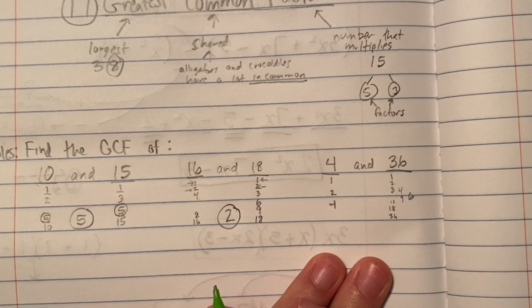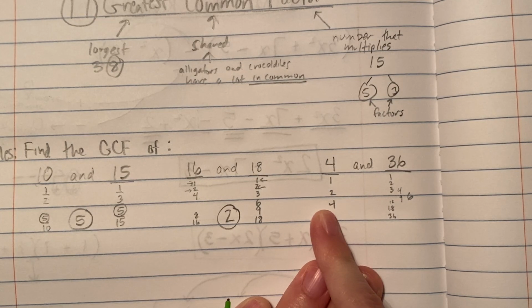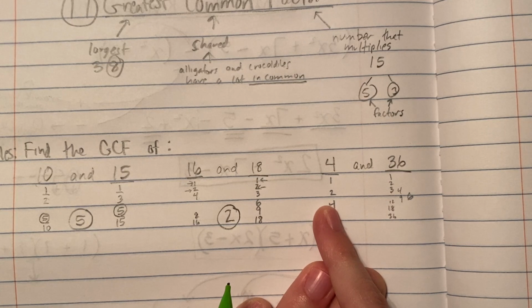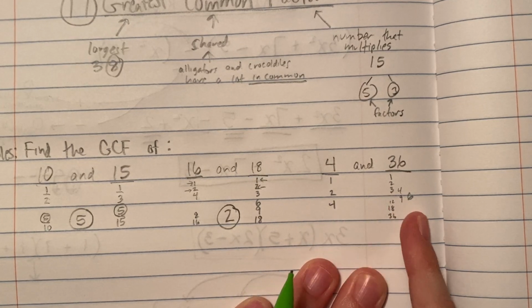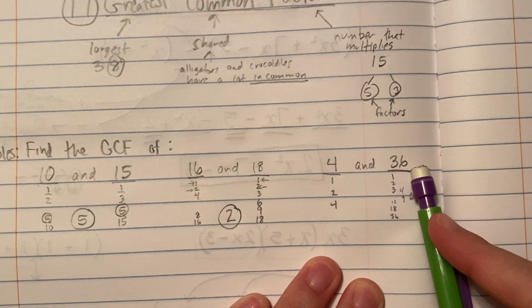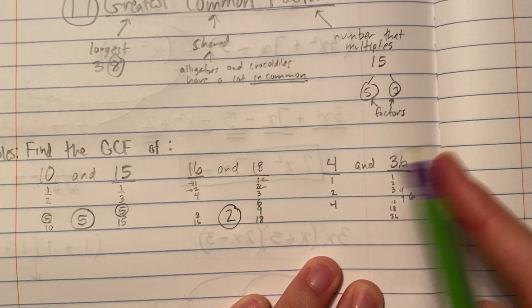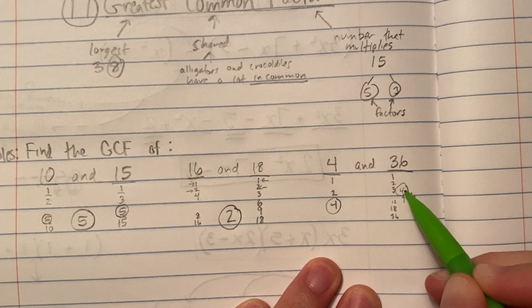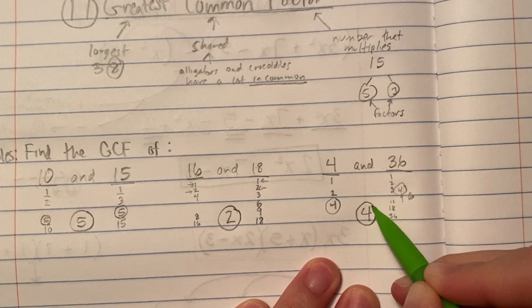But really, I didn't need to, right? Because I really didn't need to list any factors bigger than 4. Because there's no way they're going to share a factor that's greater than 4, because there is no number greater than 4 that's a factor of this one. So really, once I looked at 36, I think to myself, does 36 divide by 4? Yeah, it does. So 4 is going to be a factor over here, and it's going to be a factor over here, and the greatest common factor is 4.